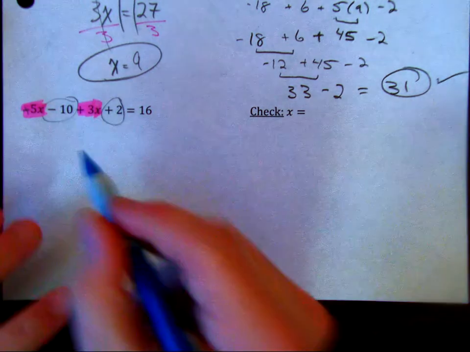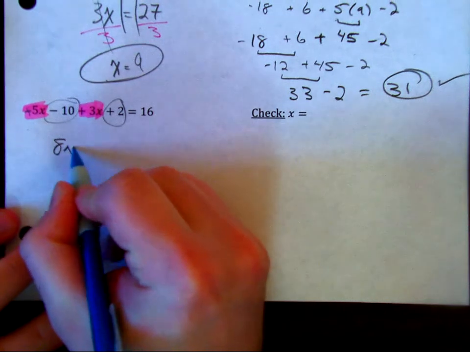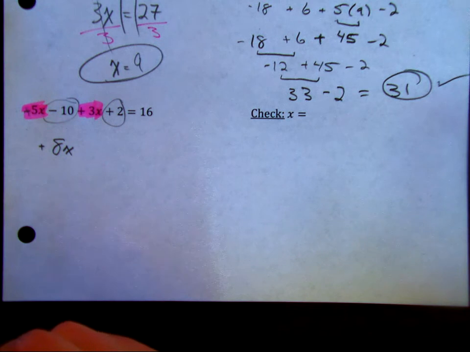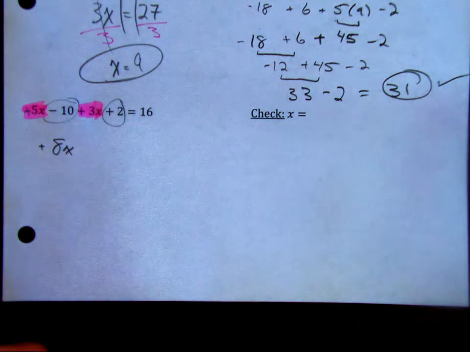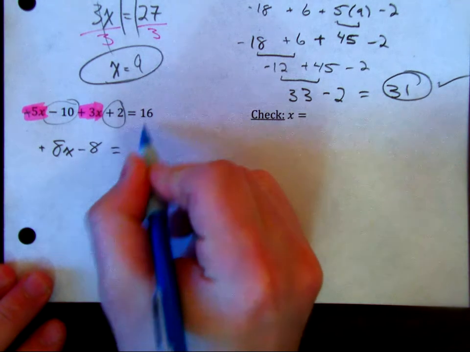Yes, very good. Always go with your gut. So he said 8x. And so we have a positive 8x. And then can you help me out, Amber? What would be a negative 10 plus 2? Negative 8. All right, so I have a minus 8. And then bring down the equals 16.